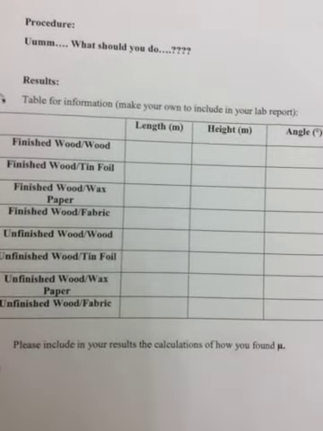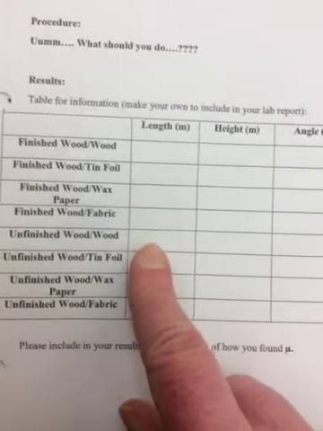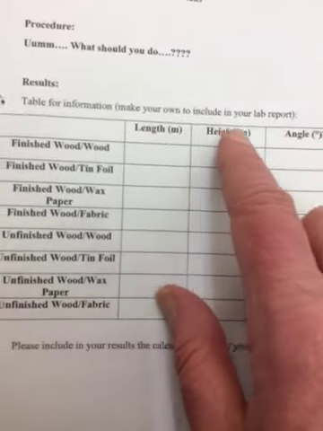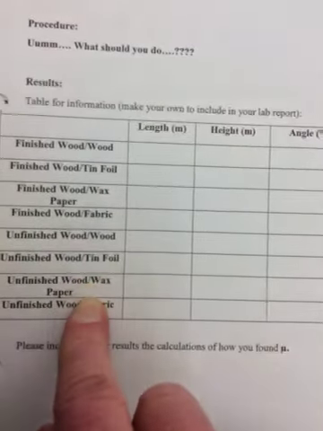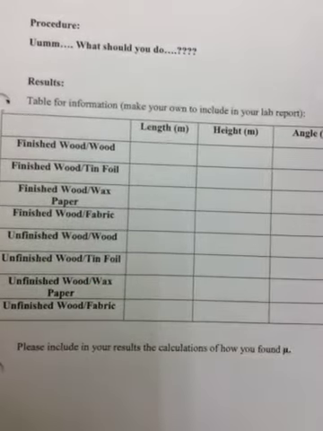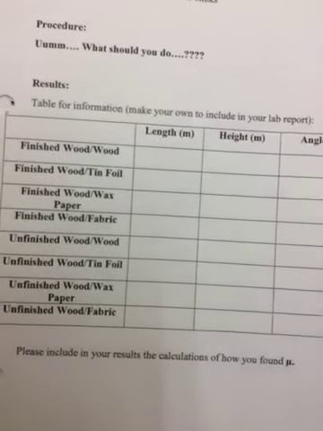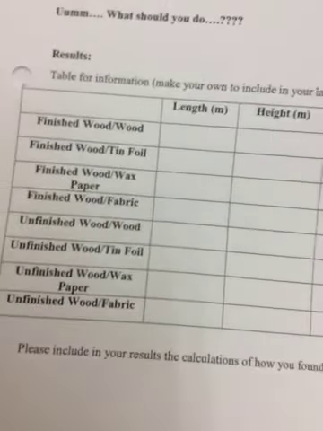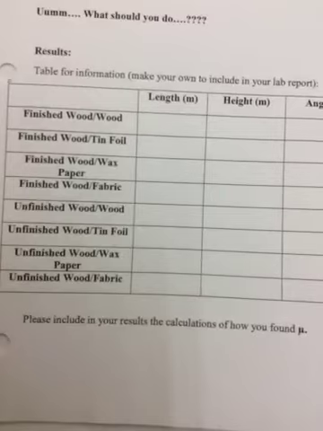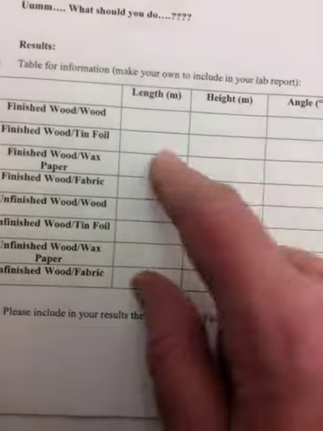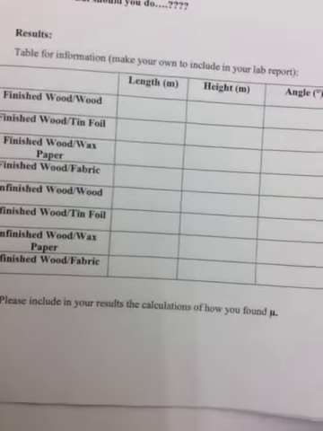So insert a table, 5 columns, 9 rows, and then type in all these things. It's really not that hard. If you don't know how to do a table in Word, come see me, because it's a good thing to know before you leave high school and go out into the outside world. Okay, so you create it, you type all your stuff in.